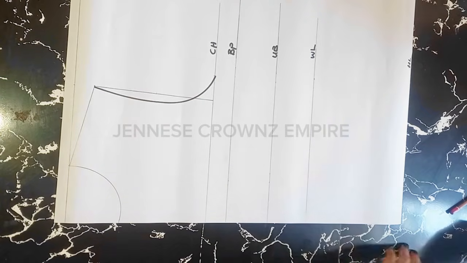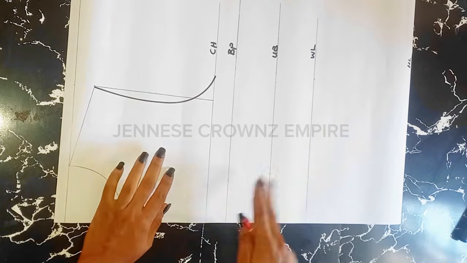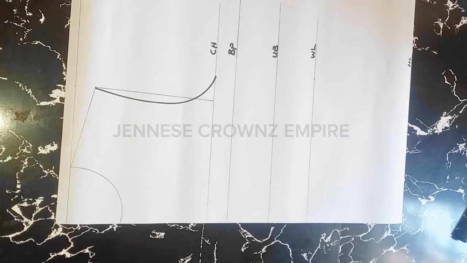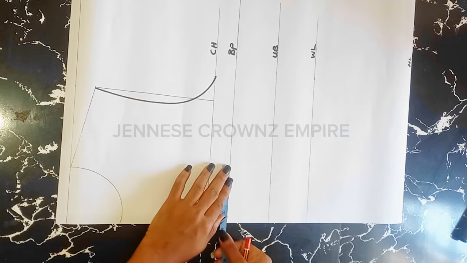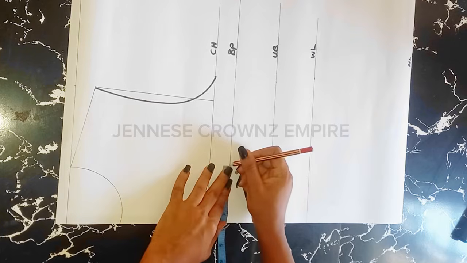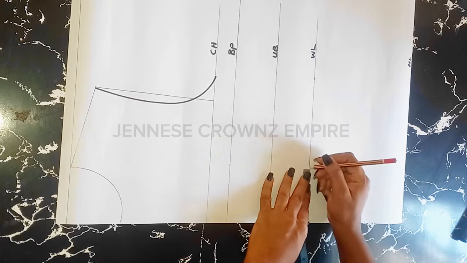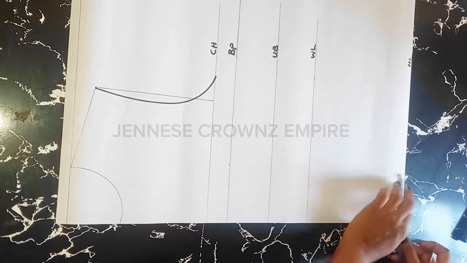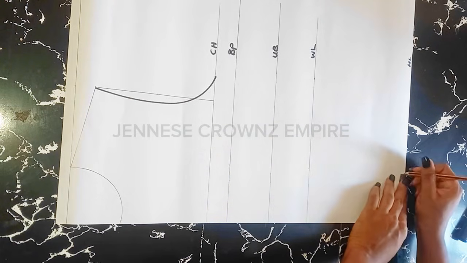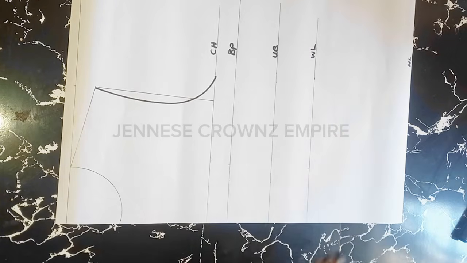So now the next thing I'm going to do is to get my nipple to nipple measurement, which is 3.5 inches. I mark it on the bust point, on the waistline, and also on the hemline. I'm going to connect this with my ruler to create a straight line.